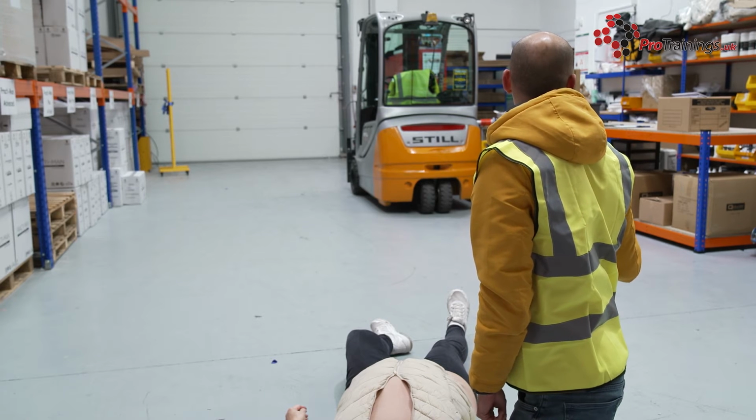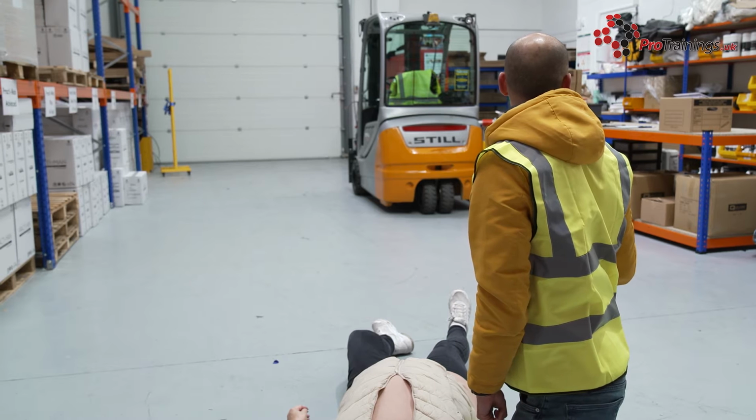If they're breathing normally, CPR is not required, but still send someone to call for an ambulance, making sure you tell them to come back and tell you when the ambulance will arrive. To make sure that the patient's airway remains open and to ensure that they cannot choke on their own vomit, you will need to place them into the recovery position.